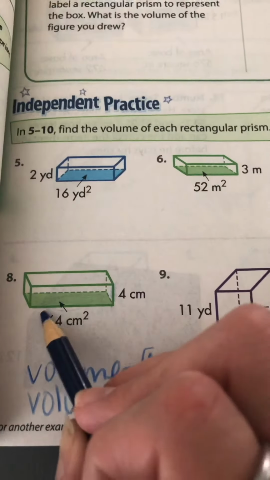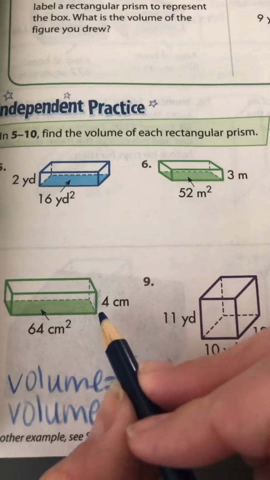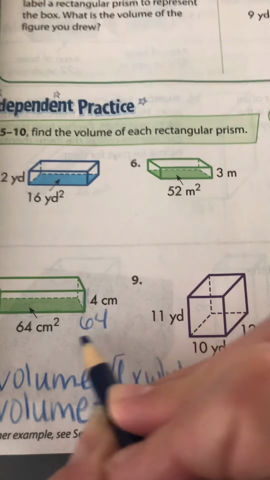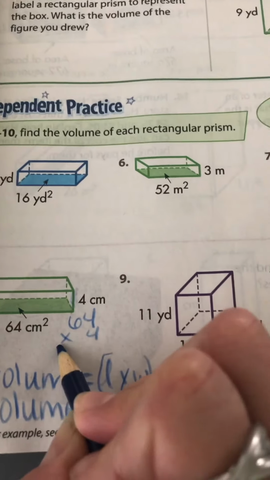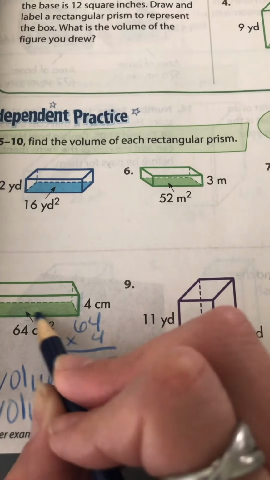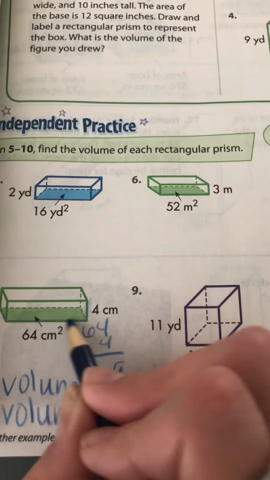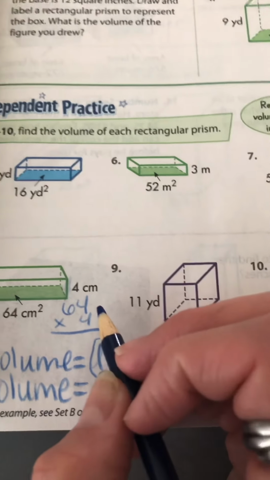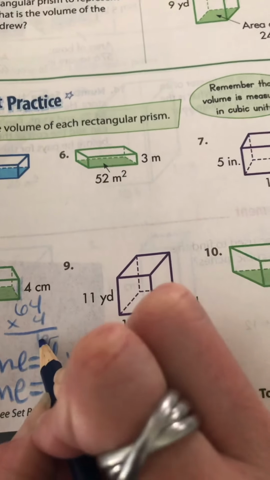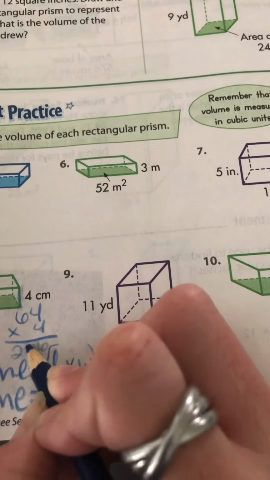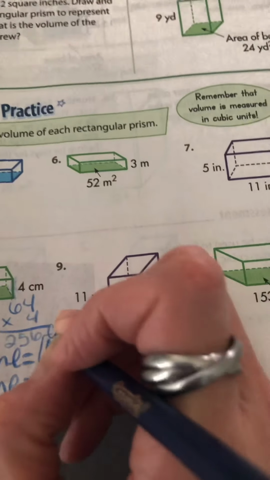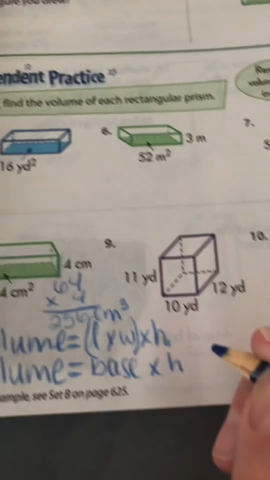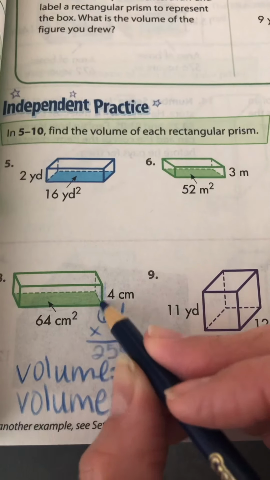So we're taking the base times the height. So we have to do 64 times 4. Now notice we're doing centimeters squared. We're doing this bottom part that was 2-dimensional and adding another dimension to it, so we're going to end up with cubic centimeters. So we multiply, and we get 256 centimeters cubed, or cubic centimeters, because we're adding the 3rd dimension.